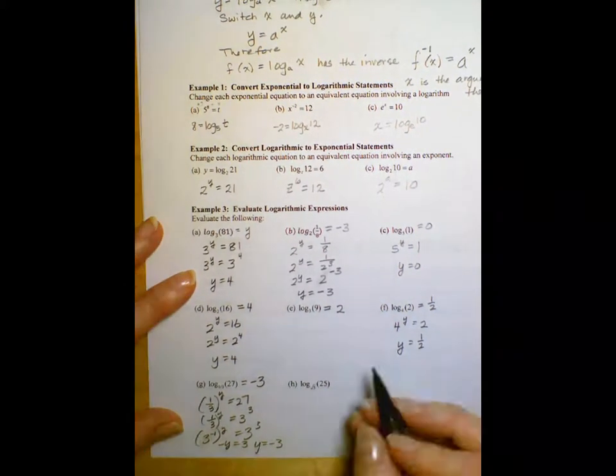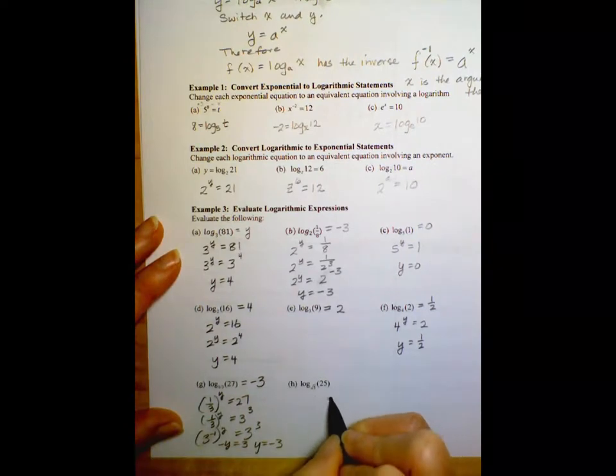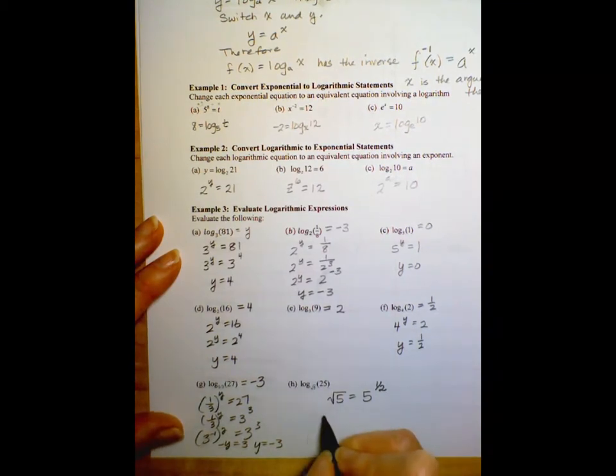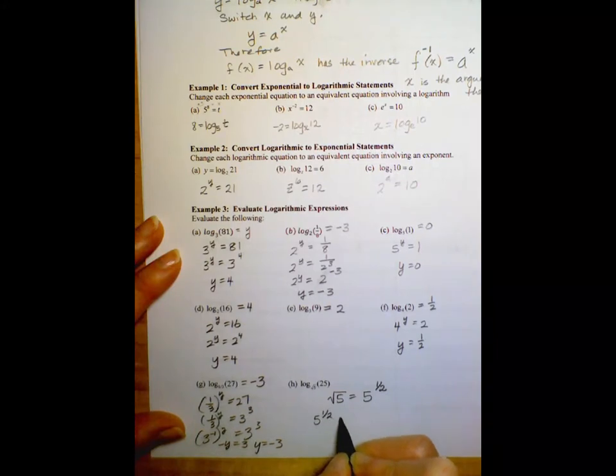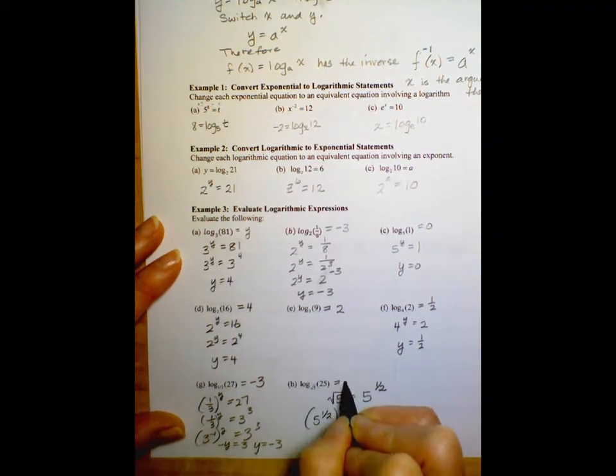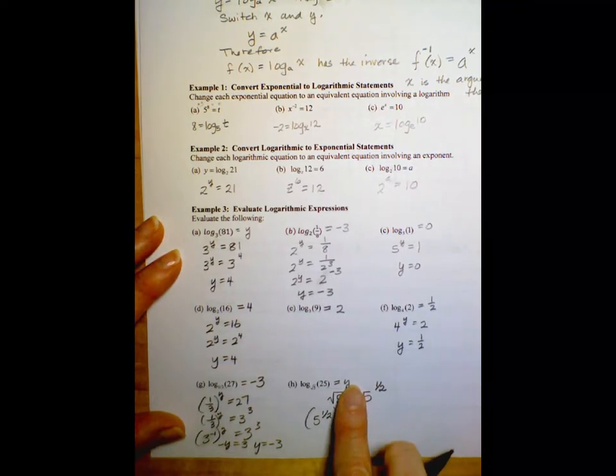All right, and the last one we have, the base is the square root of 5, which I'm going to rewrite as 5 to the 1/2 power. We don't want to deal with radicals when we're dealing with logs here. So 5 to the 1/2 power, then raised to, what is y? The square root of 5 to the y equals 25.